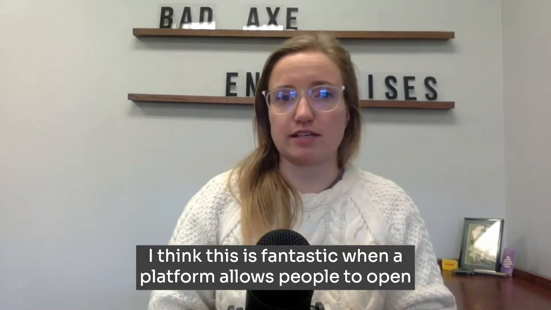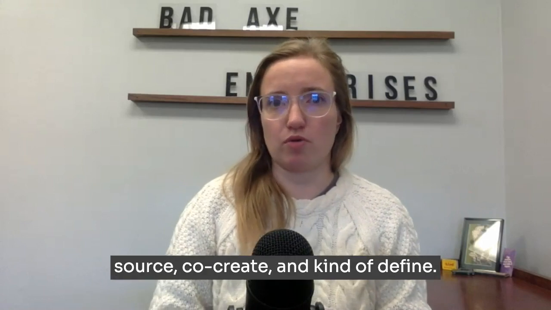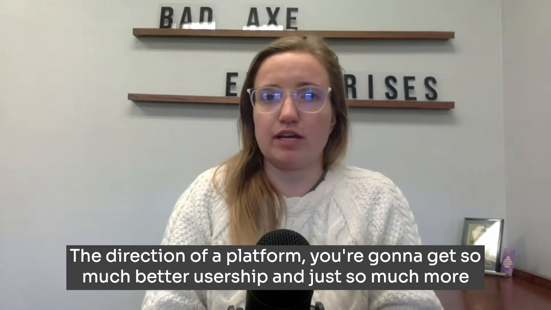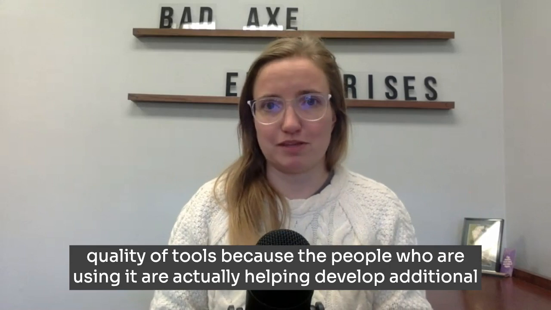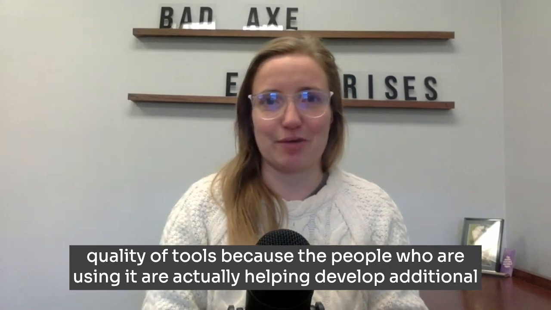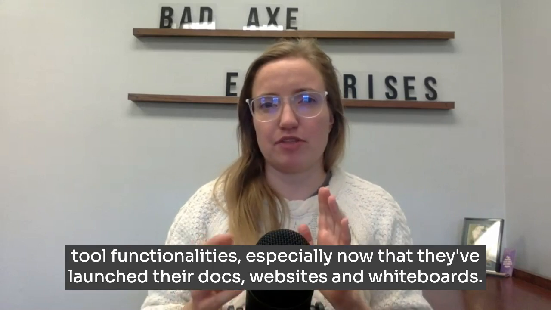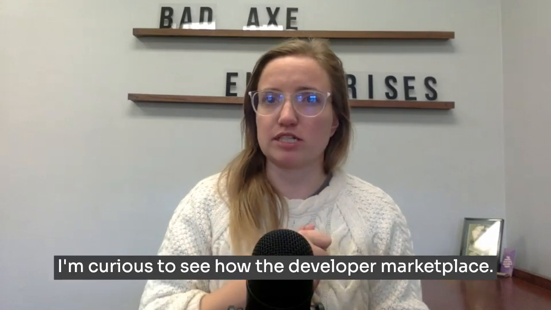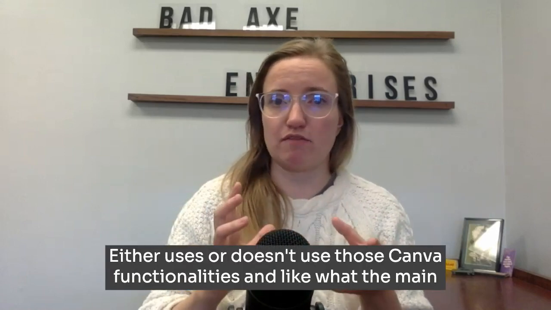I think this is fantastic when a platform allows people to open source, co-create and kind of define the direction of a platform. You're going to get so much better usership and just so much more quality of tools because the people who are using it are actually helping develop additional tool functionalities, especially now that they've launched their docs, websites, and whiteboards.